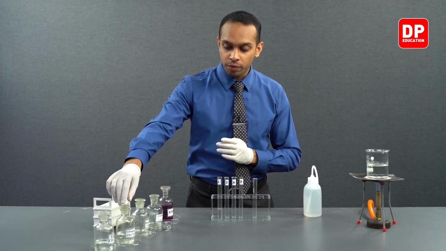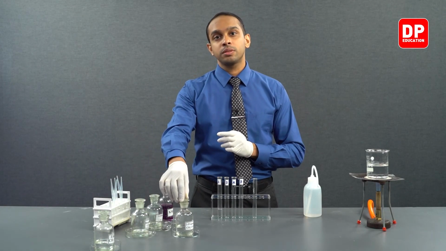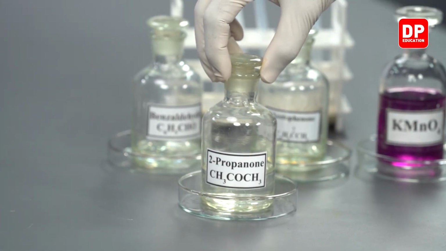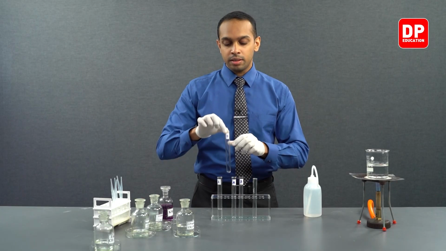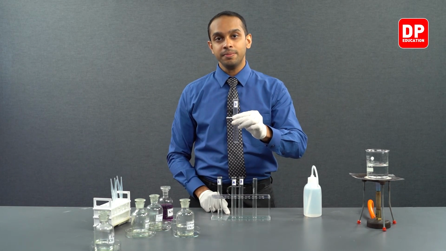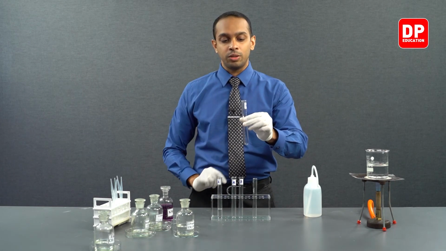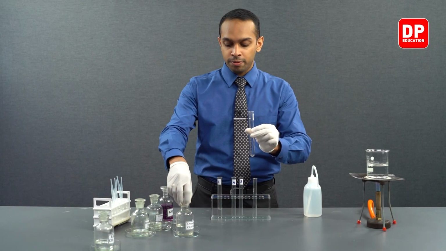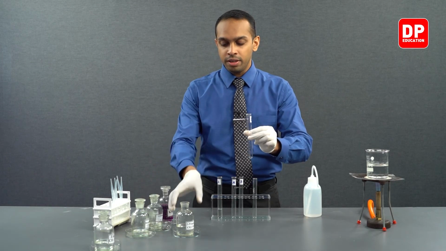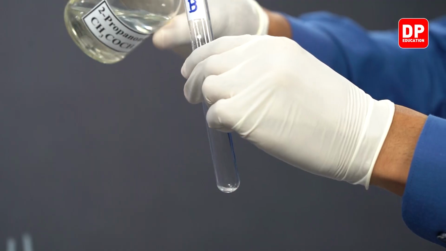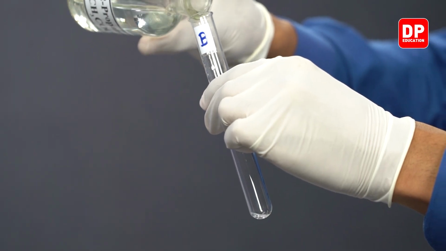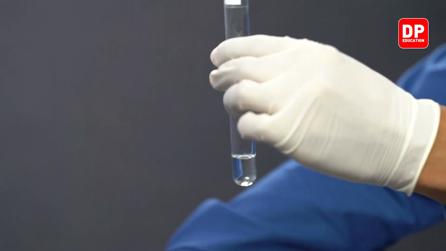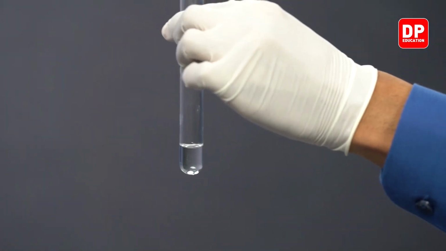For our aliphatic ketone, we have 2-propanone, or commonly known as acetone. So let's take our test tube that is labeled B. To this test tube labeled B, I will be adding a little bit of our acetone reagent we have here. As you can see, I have taken a small amount of acetone here.